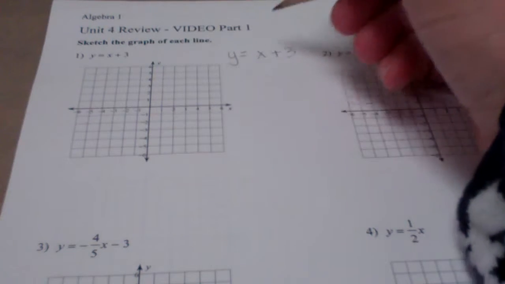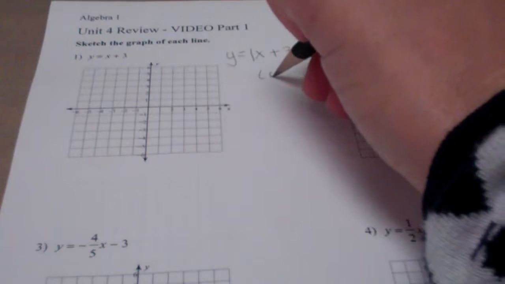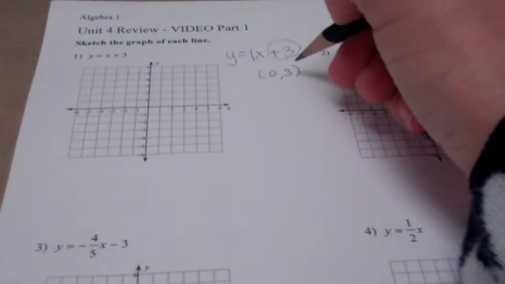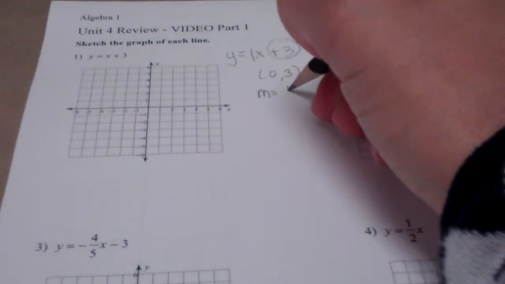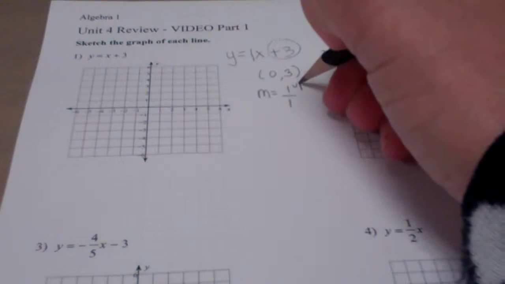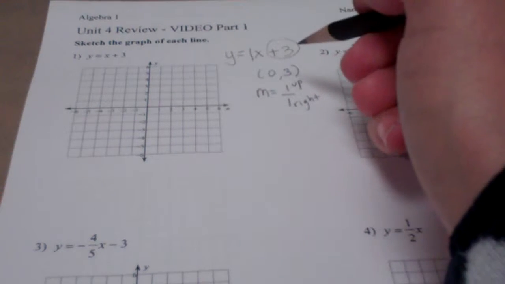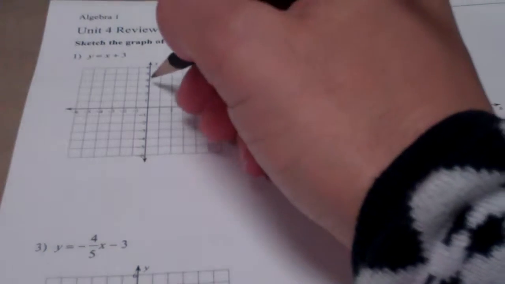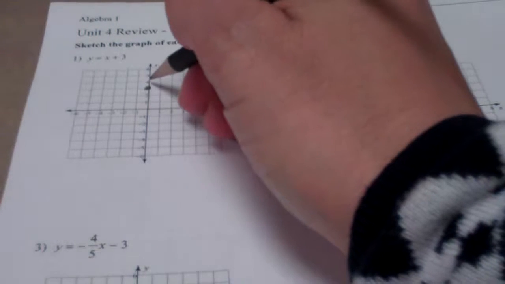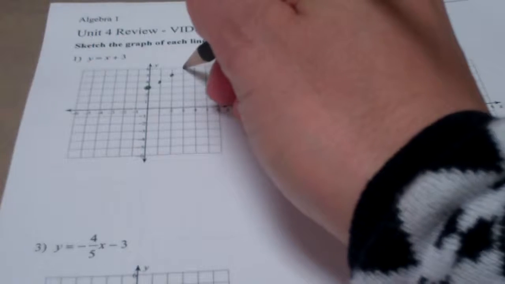Notice there's no number in front of x, so we are going to input a 1. I'm going to write down our y-intercept, which is (0, 3), positive. I'm going to write down our slope, which is 1, making it into a fraction over 1. This tells us that we're going to go up and right for our directions. So, starting at our y-intercept, (0, 3), following our directions, up 1, right 1, up 1, right 1, again, up 1, right 1, and up 1, right 1.